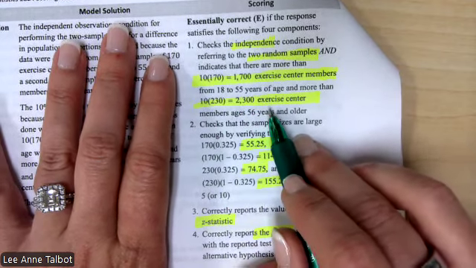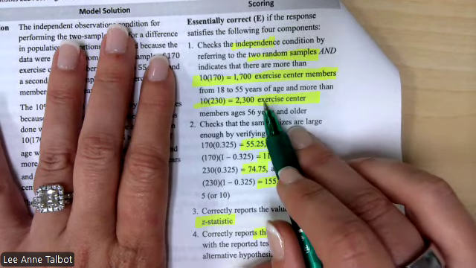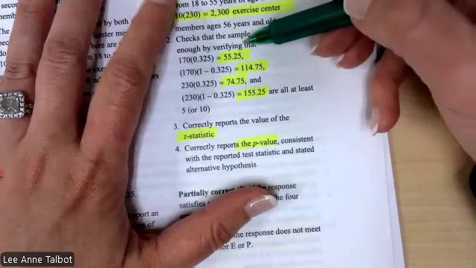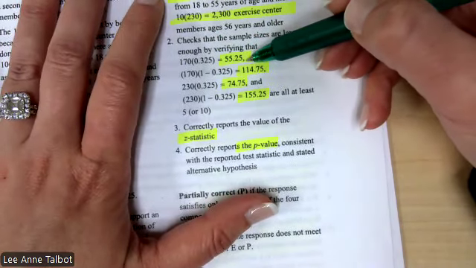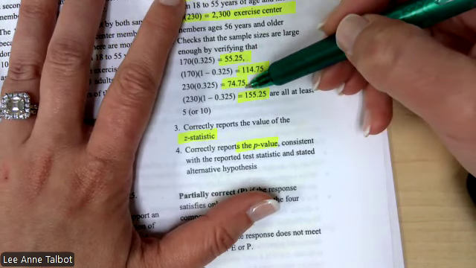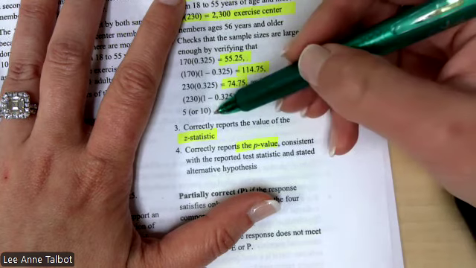You can also say it is 10% of, that's the same thing. Number two, check that the sample sizes are large enough by verifying that 55.25, 114.75, 74.75, and 155.25 are all greater than or equal to 10.